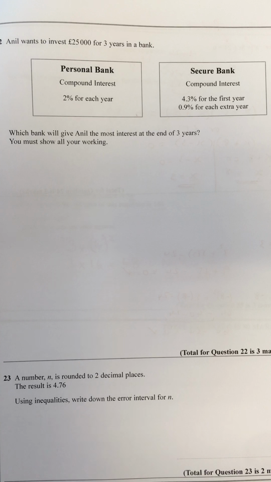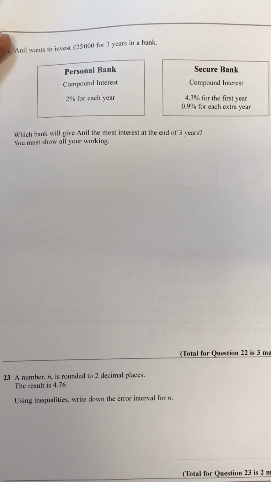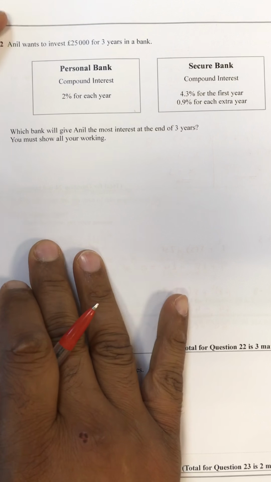The secure bank compound interest is 4.3% for the first year, and then it's 0.9% for each extra year. Which bank will Anil get the most interest at the end of 3 years? You must show your working. Okay, so this is a calculator paper, and in the calculator it's just simple, just substituting in some values and just putting it in the calculator correctly.